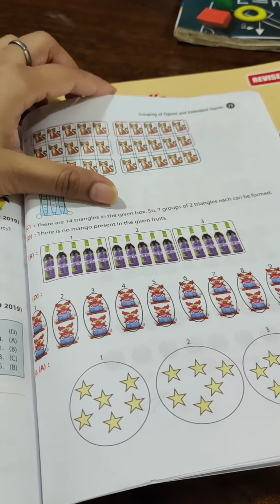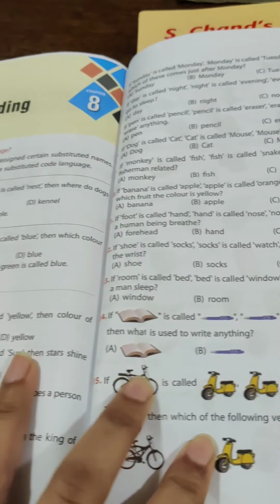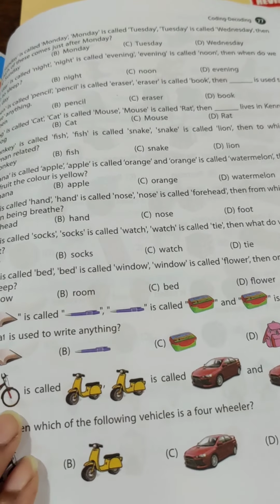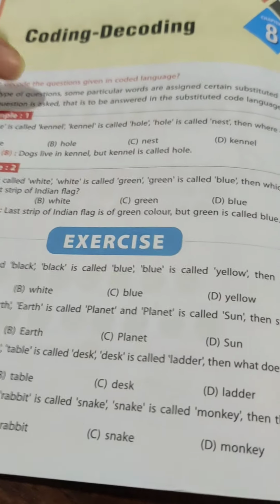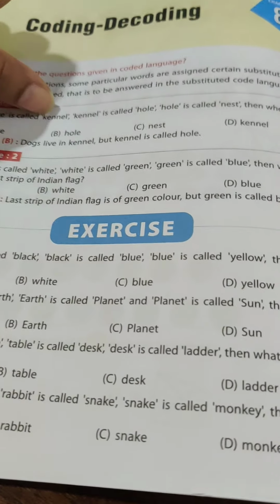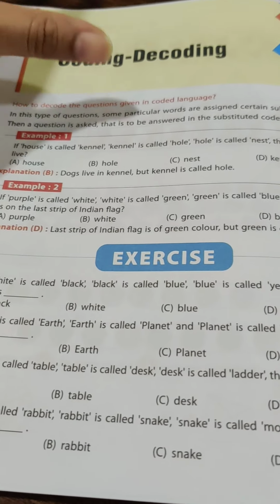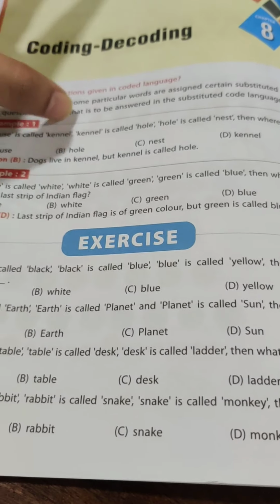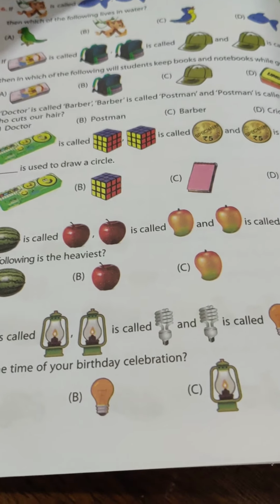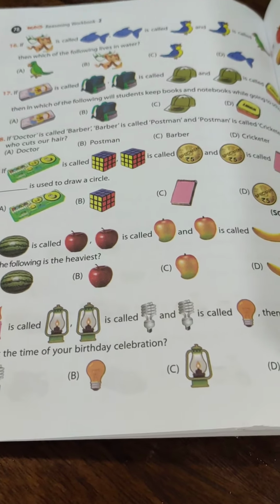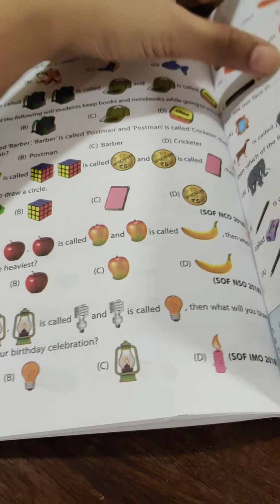So this can be considered as an easier thing compared to the last one that I'm showing you, coding and decoding. So it's more of, suppose if you have replaced house as kennel, so now instead of calling it house, you will call house a kennel, and kennel will be whole, and so on. So it's more on how much you read and comprehend the questions. And here they have similar questions, but here they have objects and pictures. So that's all about reasoning.